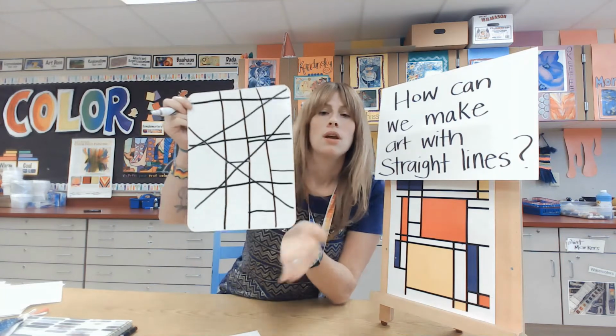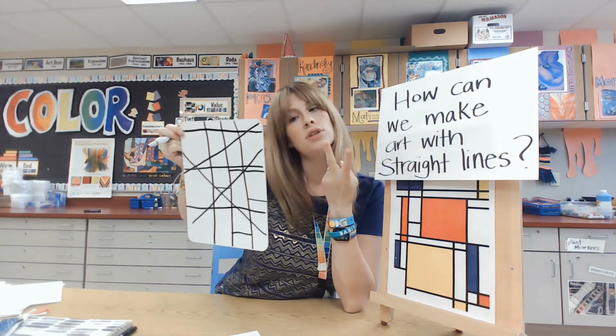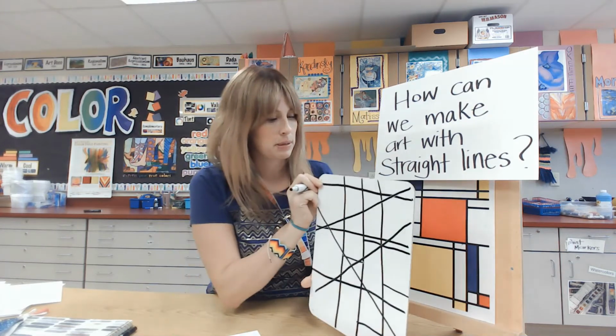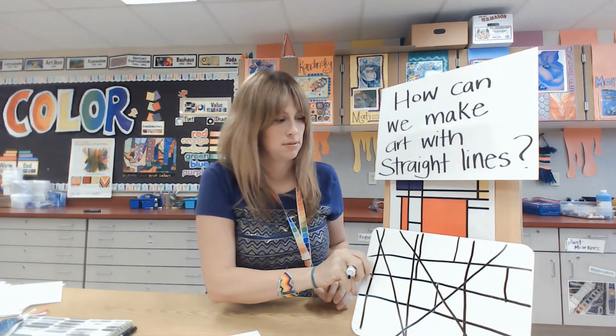Okay, so you could have it have all three of the straight lines, or you could just have the two. All right, so here's my practice. I'm gonna put my practice down because now I'm ready to start on my real one.